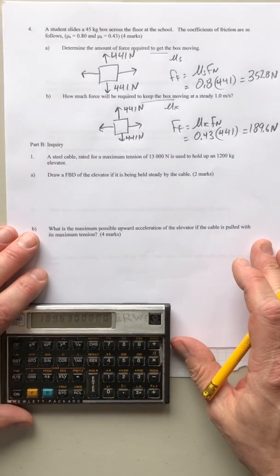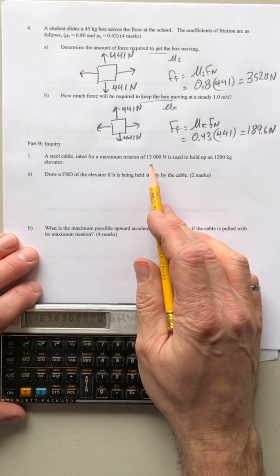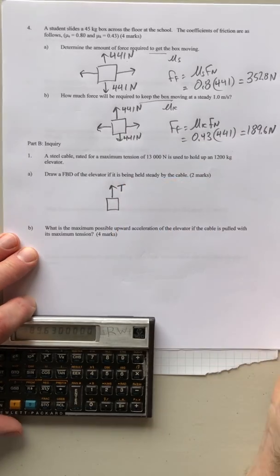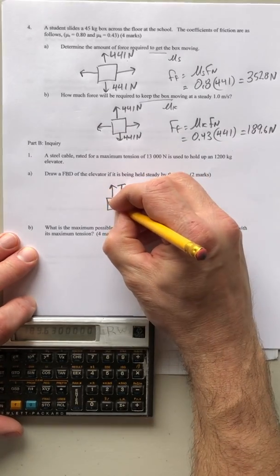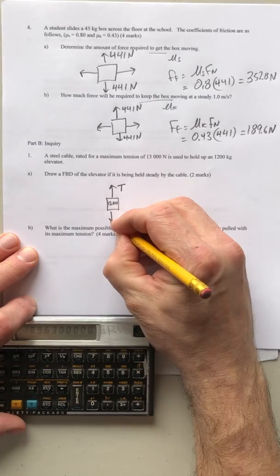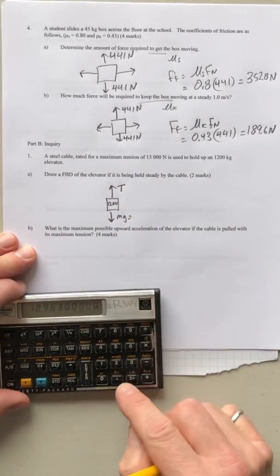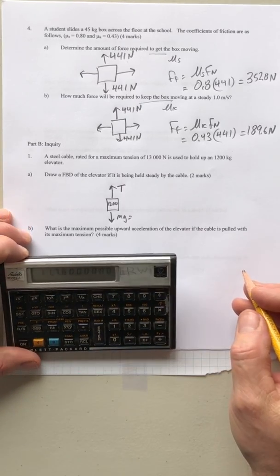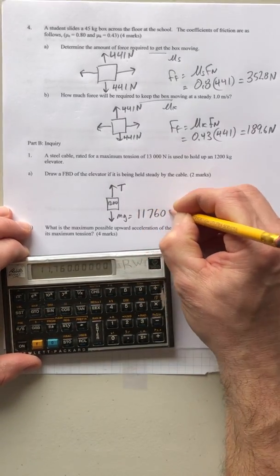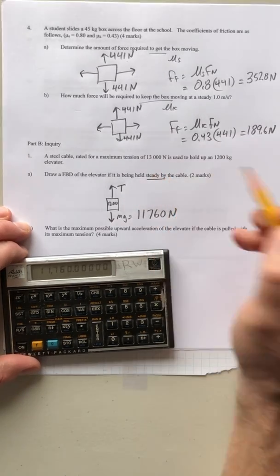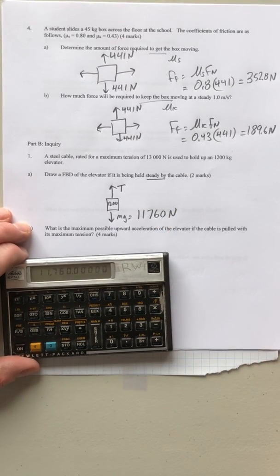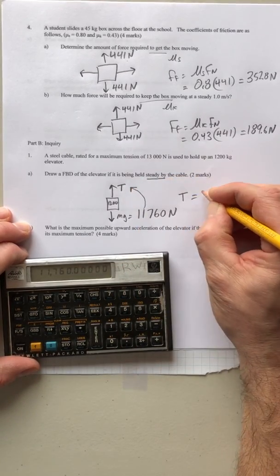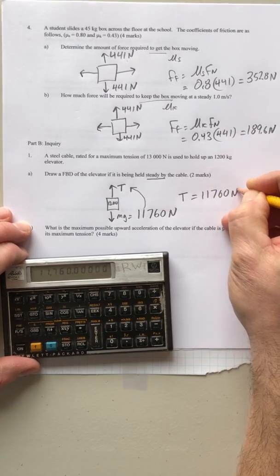Okay, let's start the inquiry part here though. So we got a cable with an elevator, and there's tension on the cable lifting it up, and it weighs 1,200 kilograms. So we can figure out gravity right away. 1,200 times 9.8, that's 11,760 newtons. It's being held steady. Okay, it means it's not going up or down. It's just being held there, which means this will be the same number. So my tension will be 11,760 newtons.